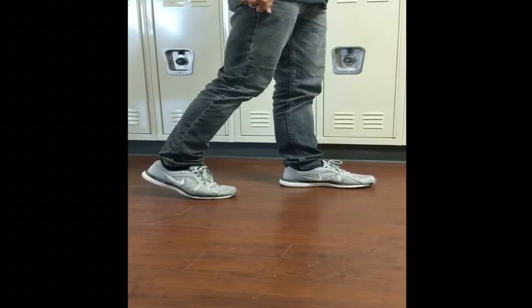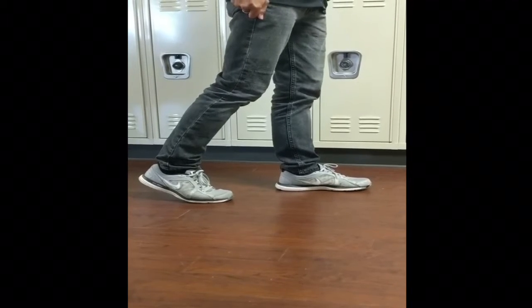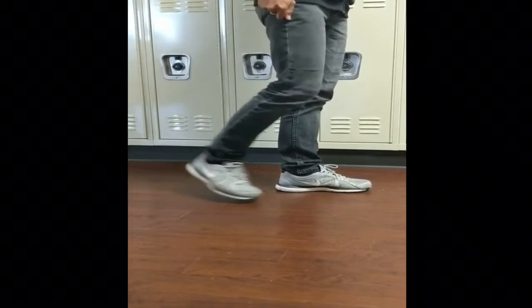The thumbs remain along the trouser seam. For the count of 2, smartly bring your right heel against your left heel, assuming the position of attention. You will remain in this position until given another command.